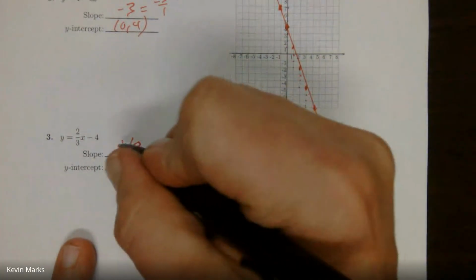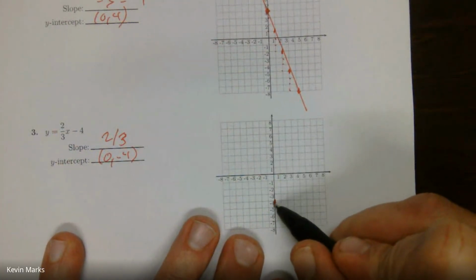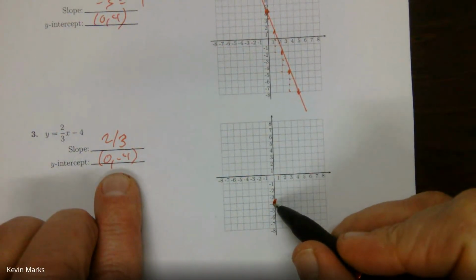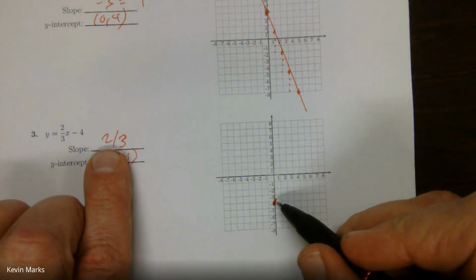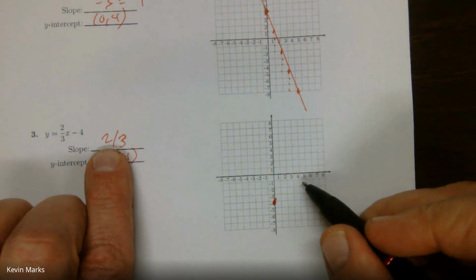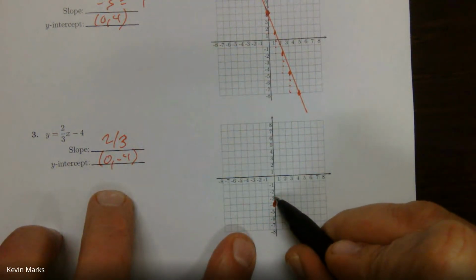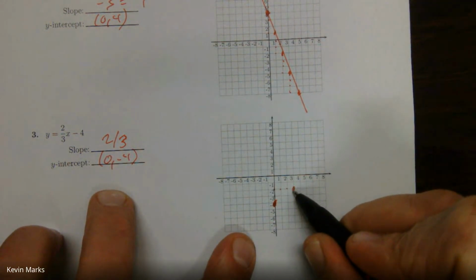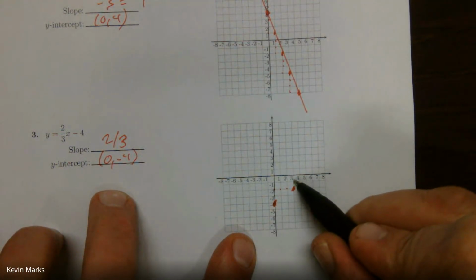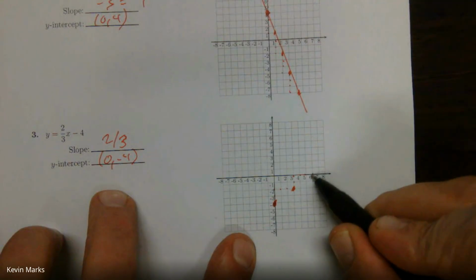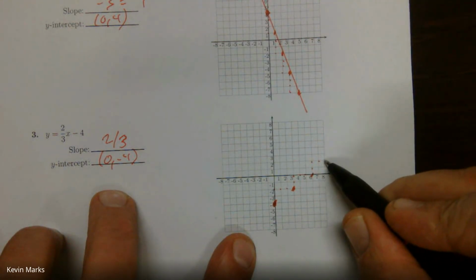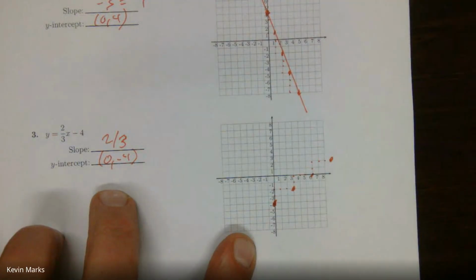Okay. So what does that mean? You would start at (0, negative 4), right? That's your y-intercept. That's where you'd start. And the slope is 2/3. It's positive, so you're going to go up 2, right 3. Go up 1, 2, right 1, 2, 3. And you can keep doing that. Up 1, 2, right 1, 2, 3. Off the grid, but at least you got the idea.